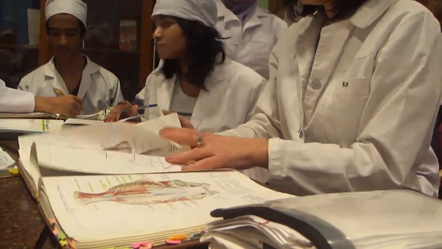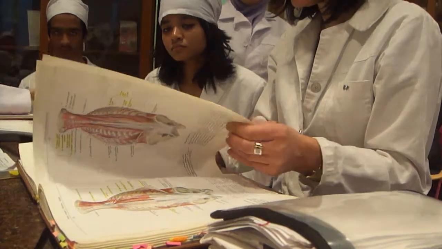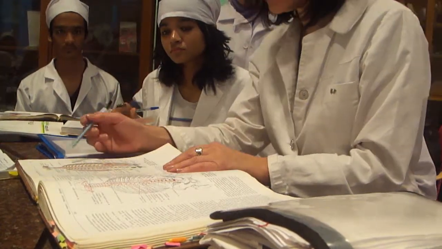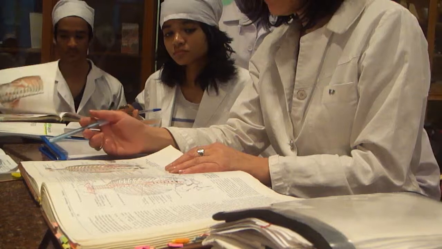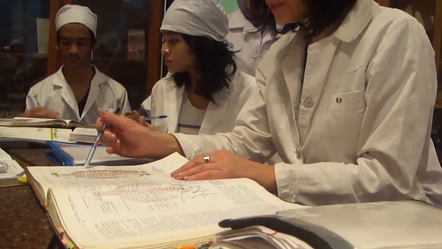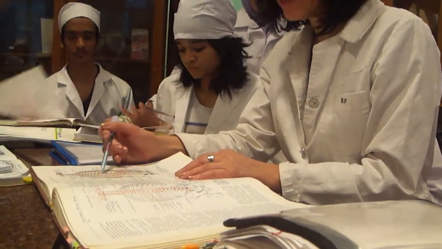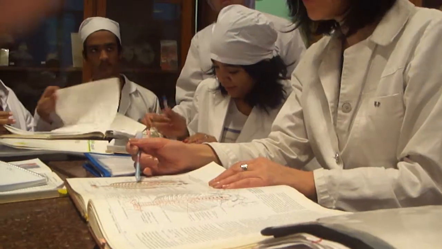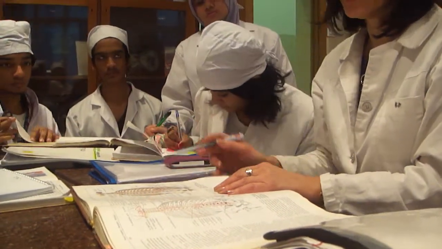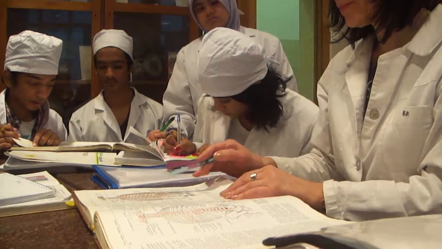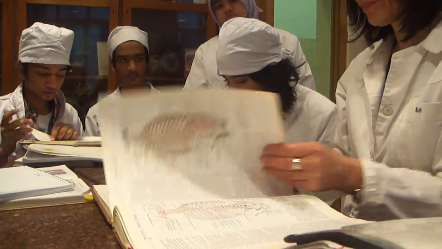And of course we have levatores costarum muscles, but the function of elevation of the ribs is not so important for this muscle. Levator costae extends from the angle of the rib to the transverse process and elevates the ribs.